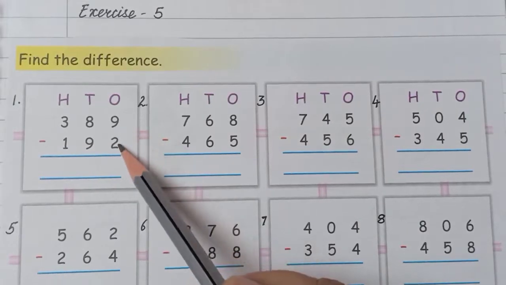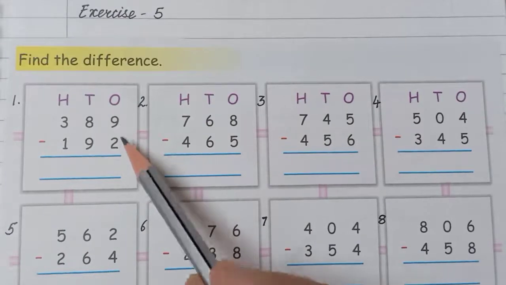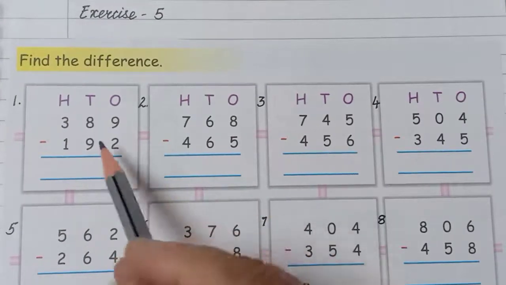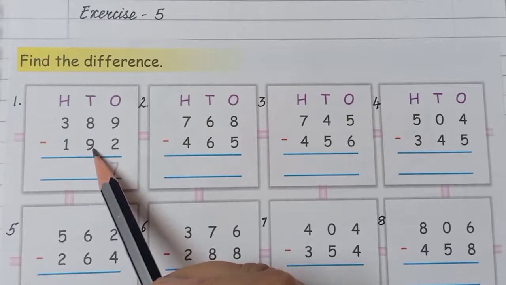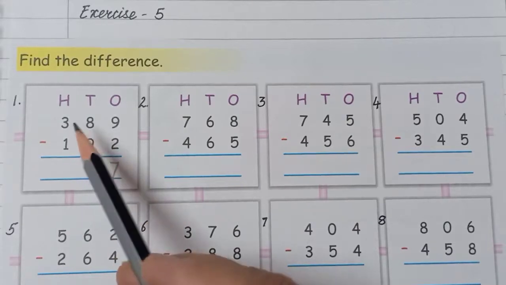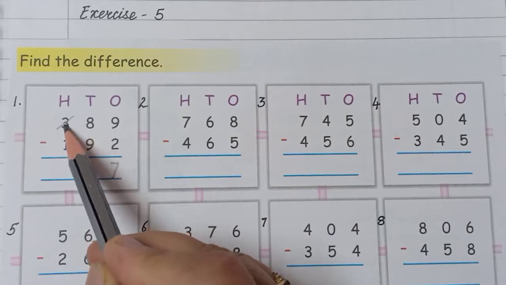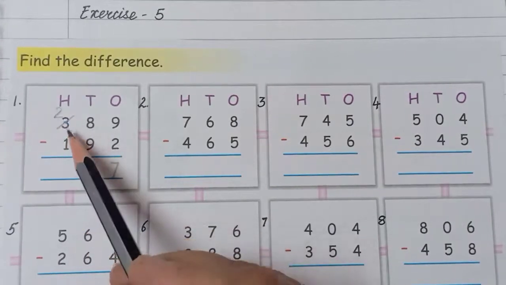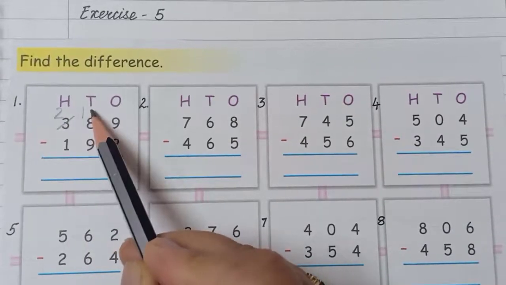9 minus 2 is 7. But 8 is smaller than 9. So we have to borrow from the hundreds place. So we will borrow 1. So we will write 1 less than 3 is 2. And here it has become 18.